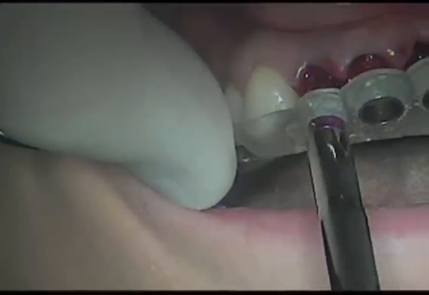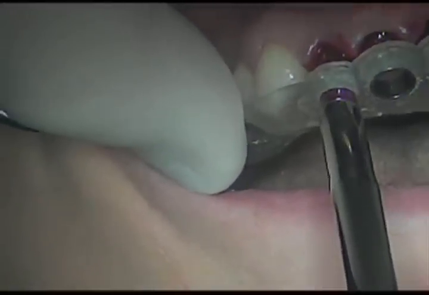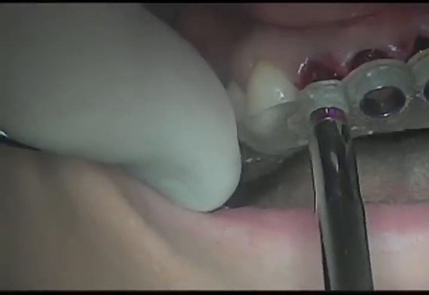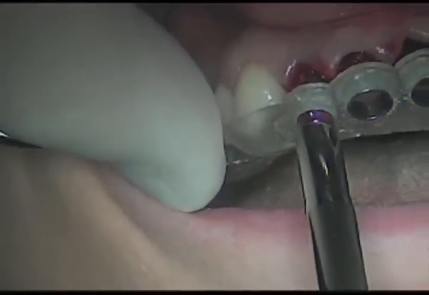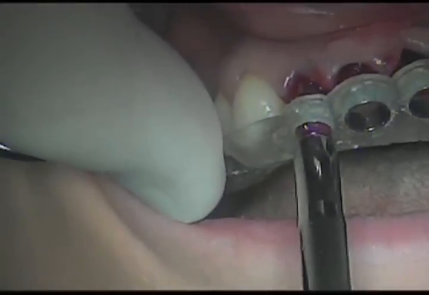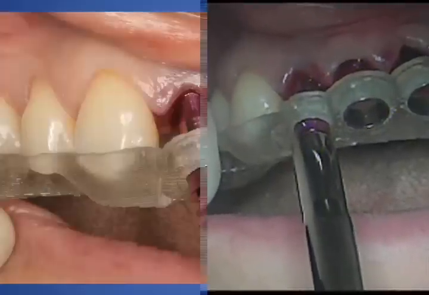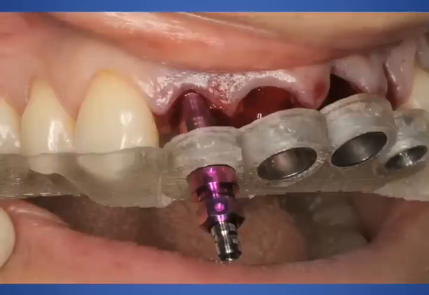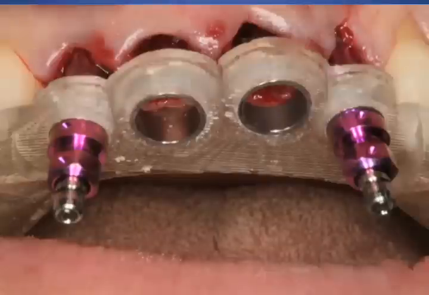You can see the little markings, the little dots in the Replace system. We want one of those dots to be towards the facial. That's where one of the lobes is facing towards the facial, which will allow us better final abutment creation and better aesthetics in the long run. So that little dot is facing towards the facial. And here's a close-up view of that. You can see we went all the way to the top. Very precise, very exact, very difficult to make an error in this situation.